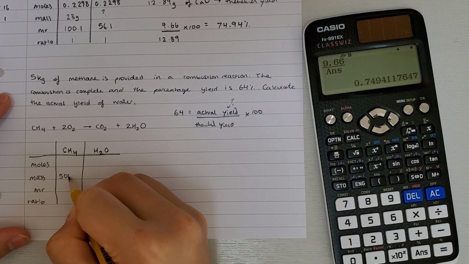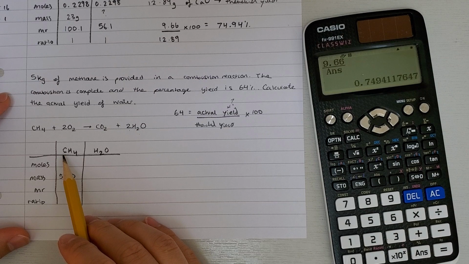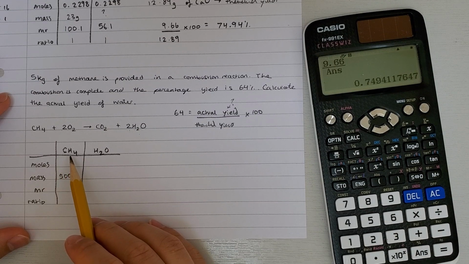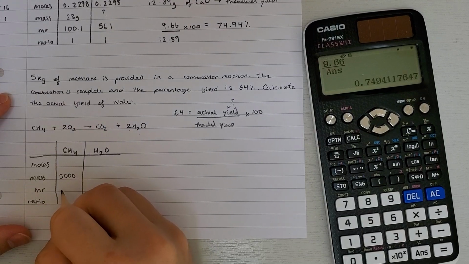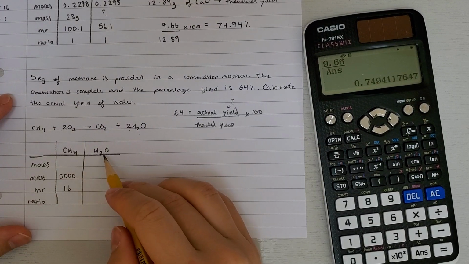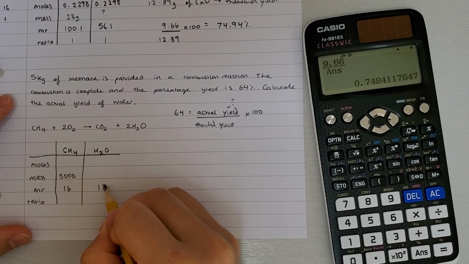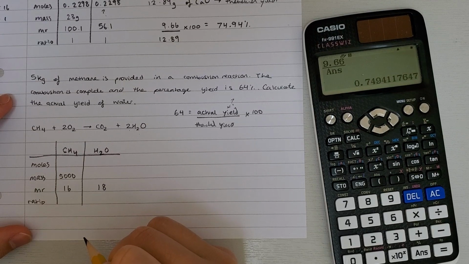So if we start to fill in our table, for methane we were given 5 kilograms, so that's 5,000 grams. The MR, we can calculate it using the periodic table. So the MR for carbon is 12 and the MR for hydrogen is 1. So 12 plus 4 is 16. And for water we have 2 plus 16, so 18. So once we've done that, we can add in our ratios.